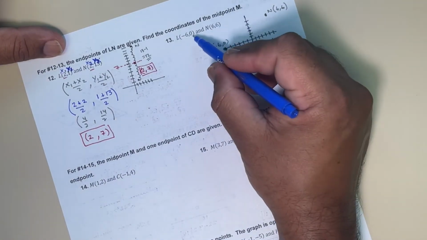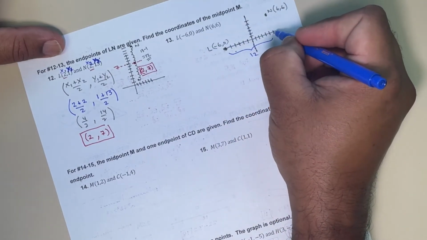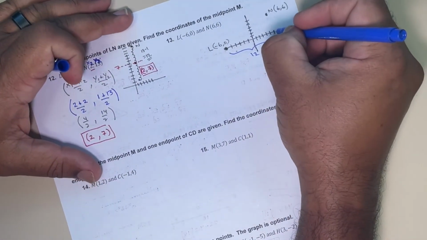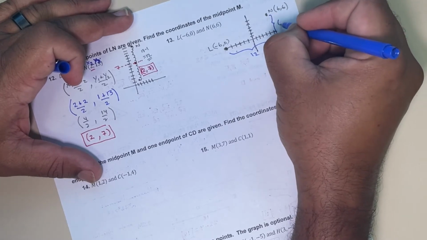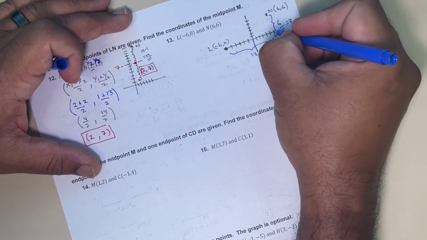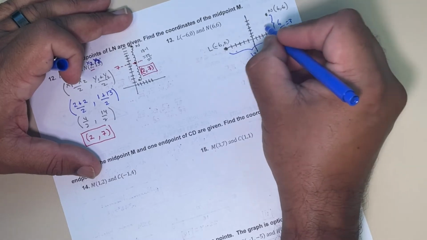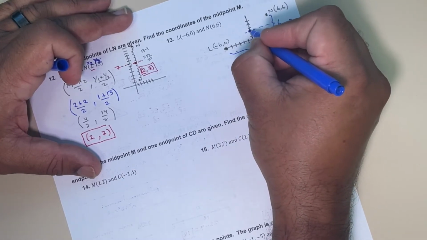And then my y value is counting up. Count up 6, 1, 2, 3, 4, 5, 6. Half of that is 3. So if I count up 3, it's right there. And that's going to be my midpoint.